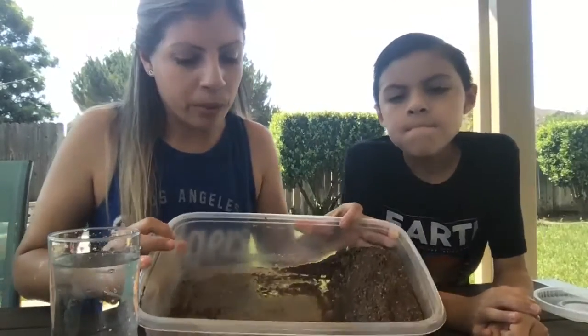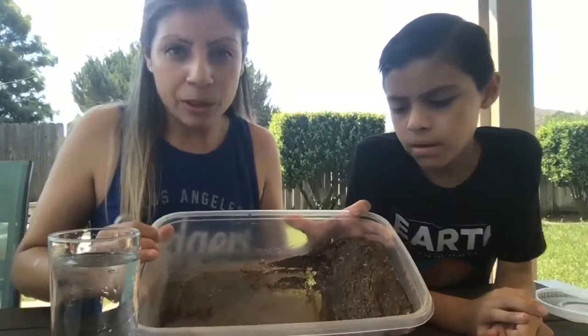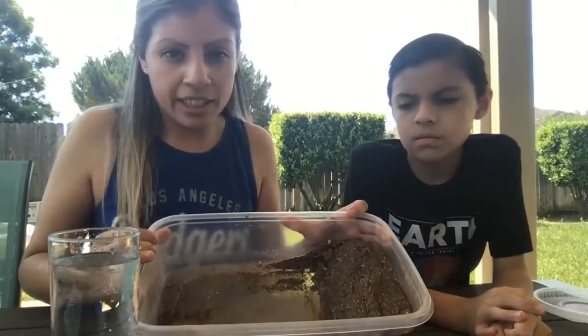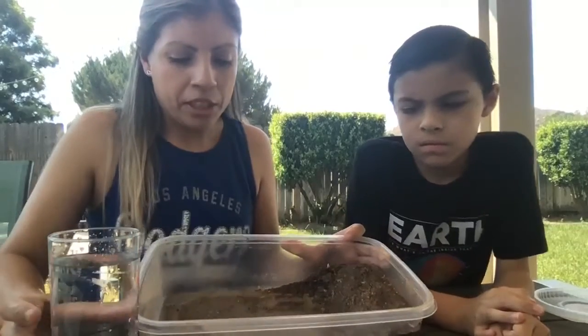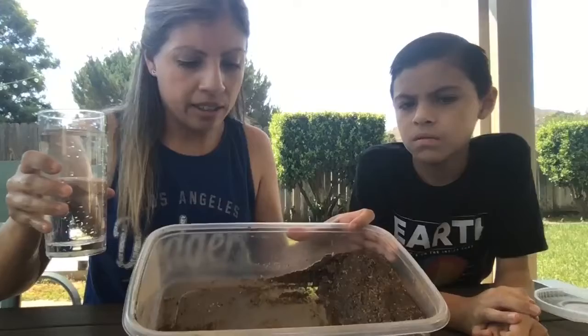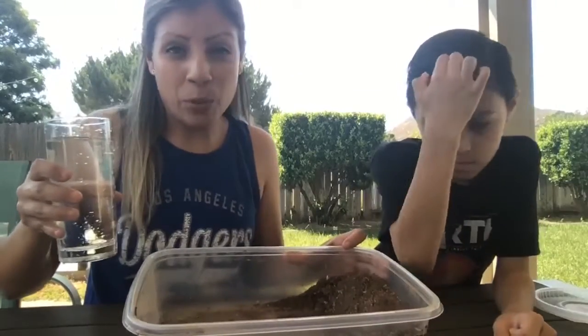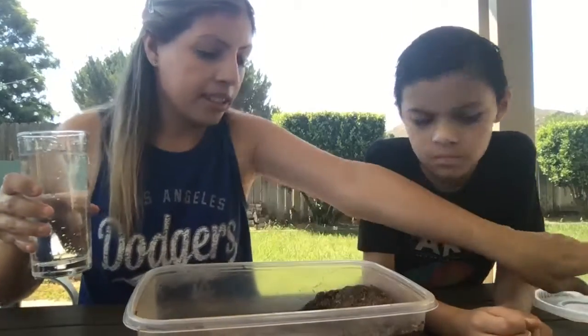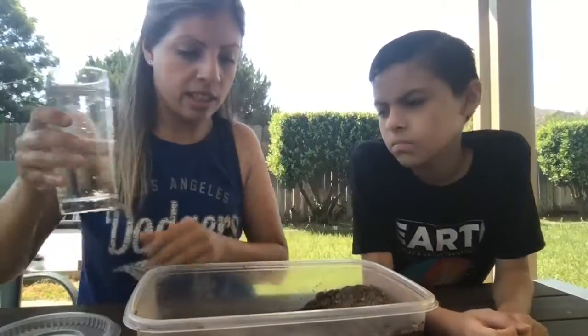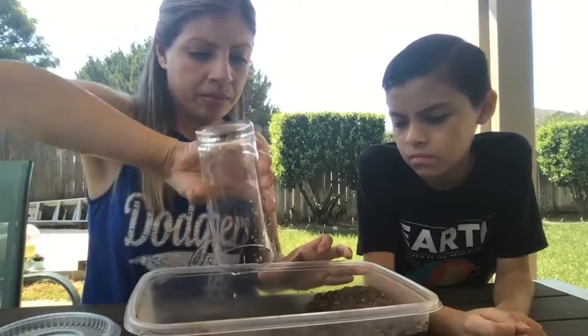Okay, so now our third way we're going to demonstrate this erosion is by creating a little cliff, the way you see here, as if we were at the beach. So if we were to put this whole glass of water on the empty part there and then create waves, you will see how the water affects the dirt. Okay.